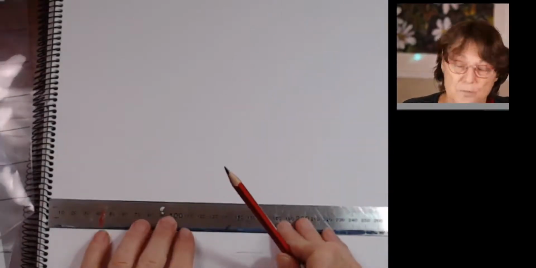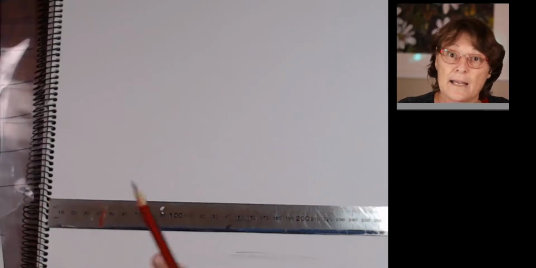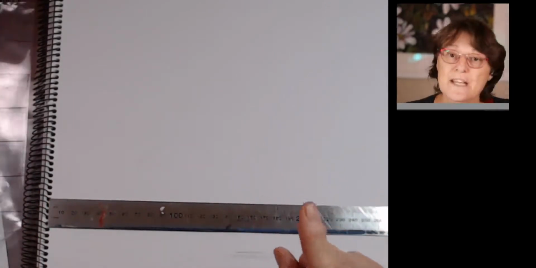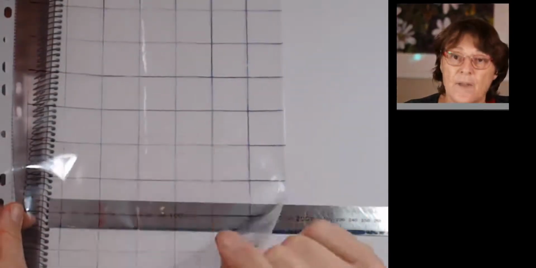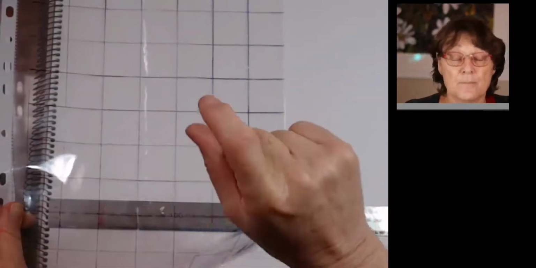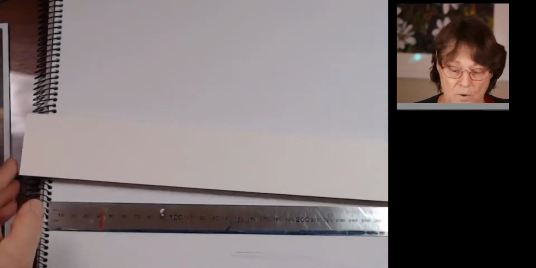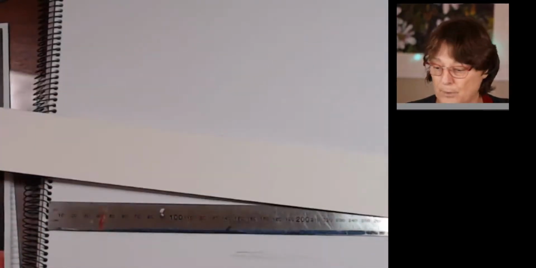Now, I'm not going to do it with this ruler because I want to actually enlarge my photograph. So if you want to enlarge, you need to have a ruler that is wider than these squares. And they also need to be squares because the proportion of a square is the same no matter what size it is. And that was one of the reasons why I cut up this piece of board.